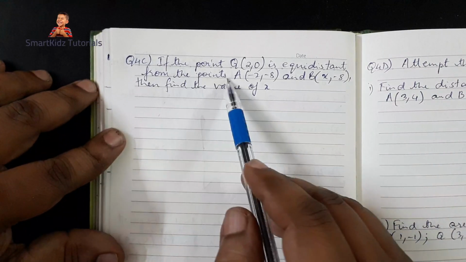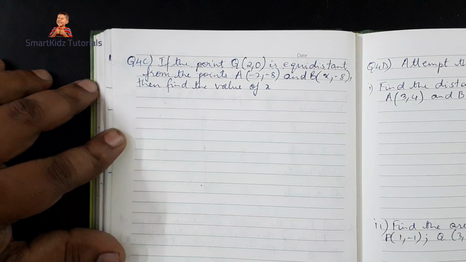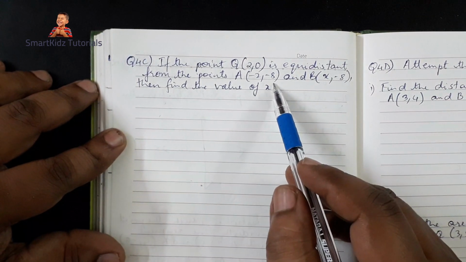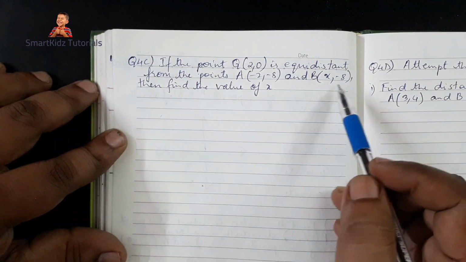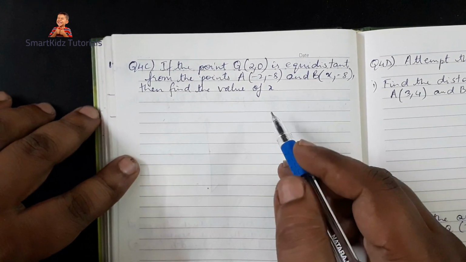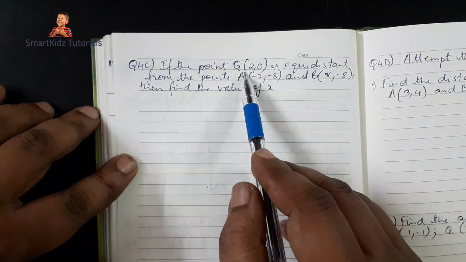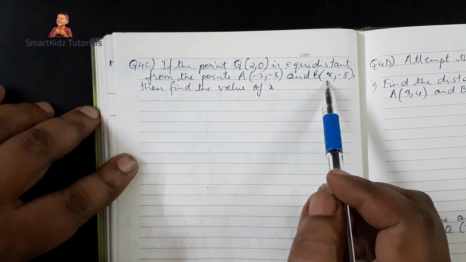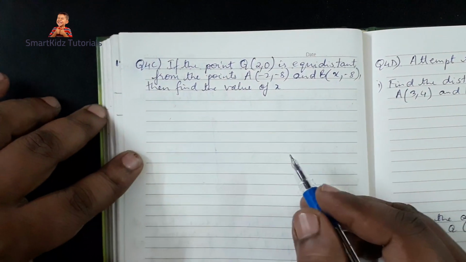Question 4c, if the point Q (2, 0) is equidistant from the points A (-2, -8) and B (x, -8), then find the value of x. Okay, so it says Q is equidistant from A and B. That means QA should be equal to QB. So we'll write it over here.